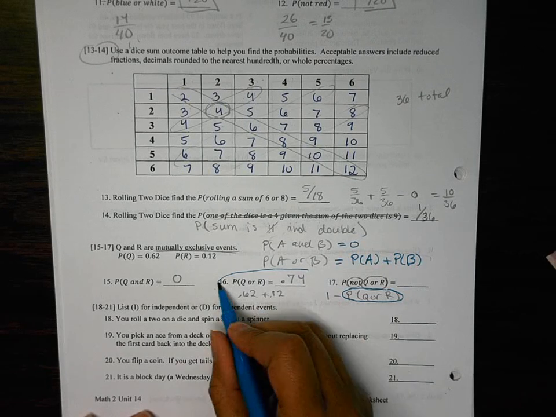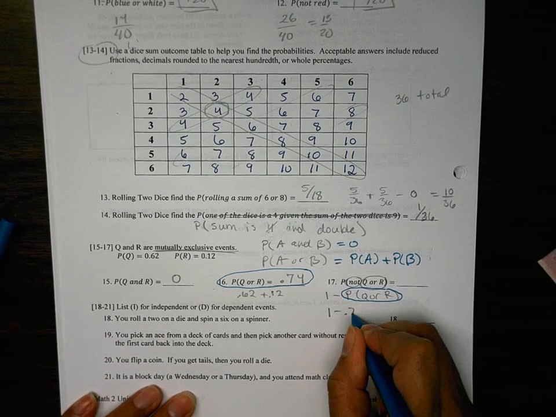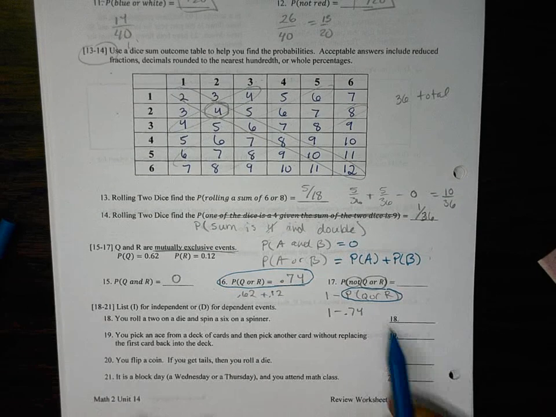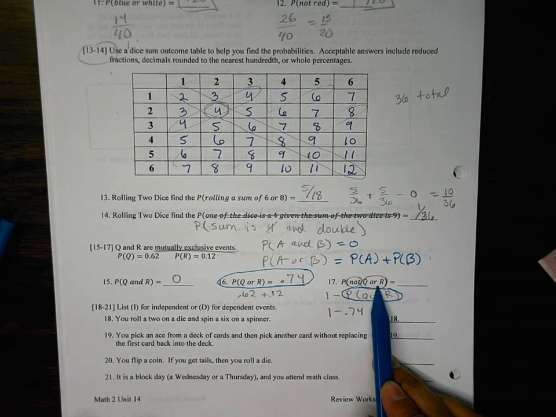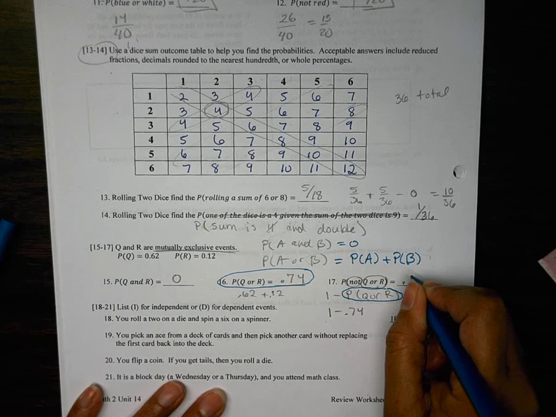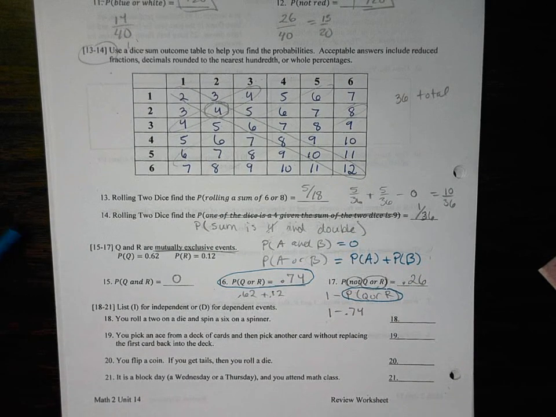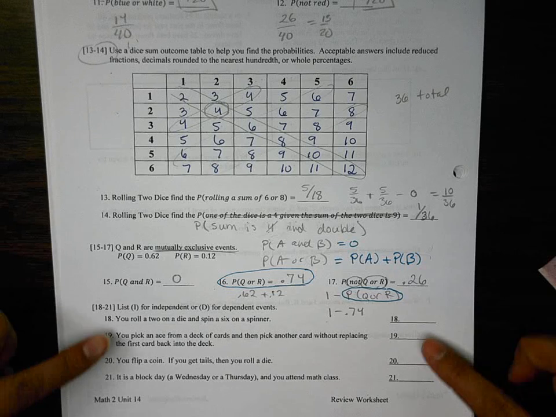Did we already do Q or R? Yeah, where is it? What number? It's right here. So we're just going to do 1 minus what? So it's not a hard formula. You just have to remember to take the not piece, the Q or R, take that probability of it happening and subtract it from 1. What do you get? 0.26. Okay. Are we good?